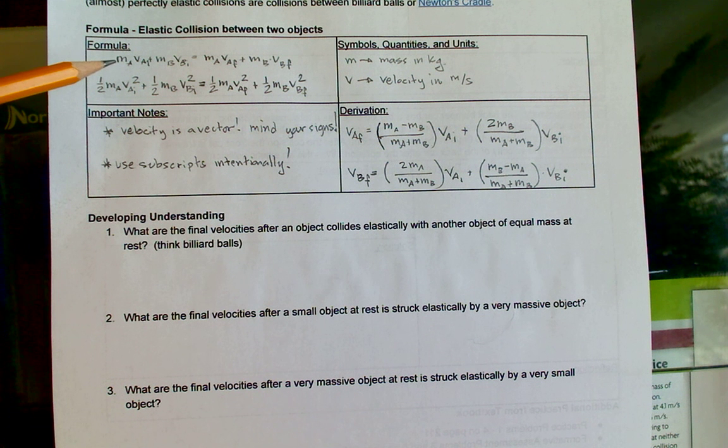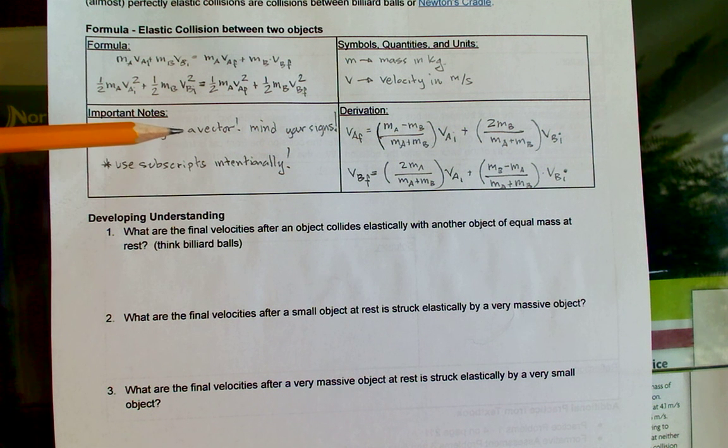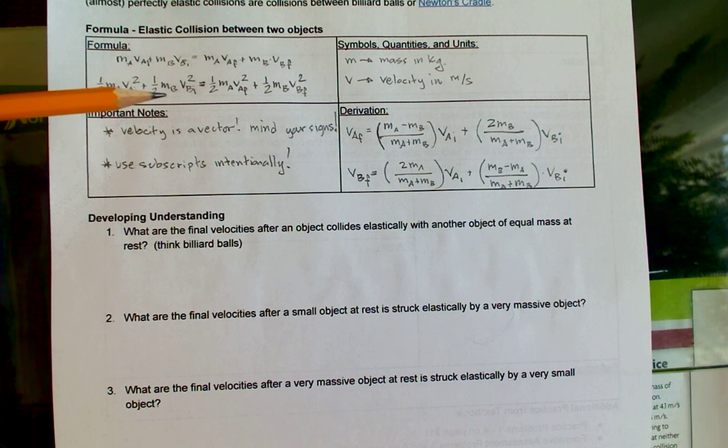Instead, we use the momentum equation to solve for velocity, and then we can use this kinetic energy conservation equation to check if the collision was elastic or not. If kinetic energy before the collision is equal to the kinetic energy of the objects after the collision, then kinetic energy was conserved and we did have an elastic collision.